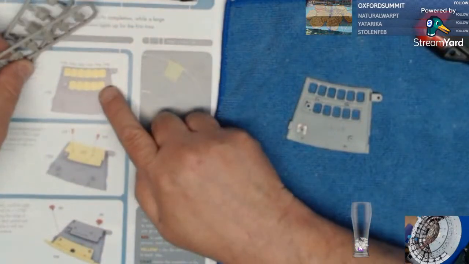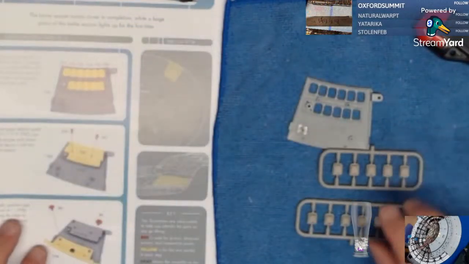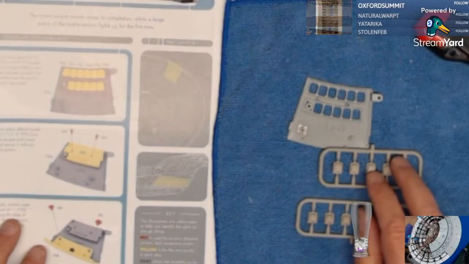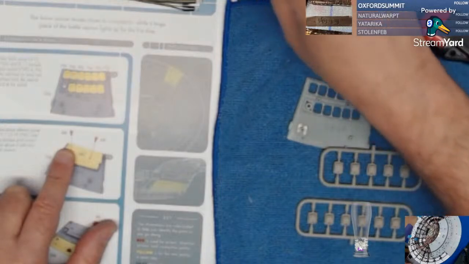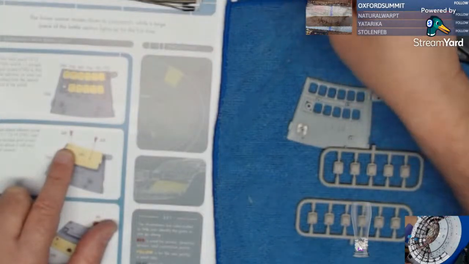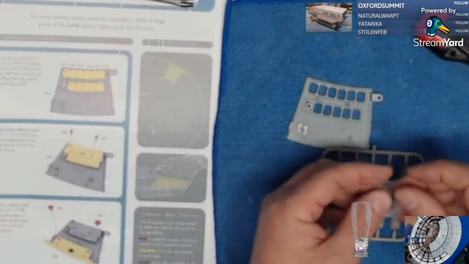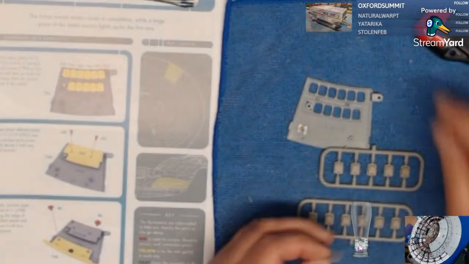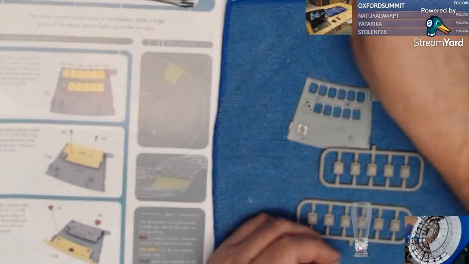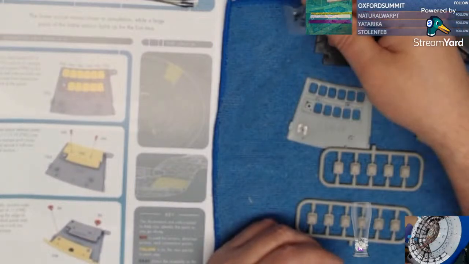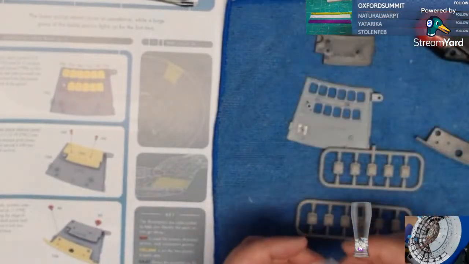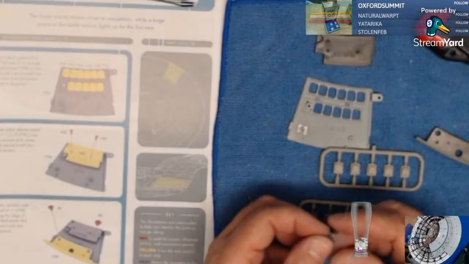And I'm going to need 11 escape pods. I'm going to need a couple of AM screws and 2 IM screws in this piece right here. So we'll need that. A couple of AMs and a couple of IMs.